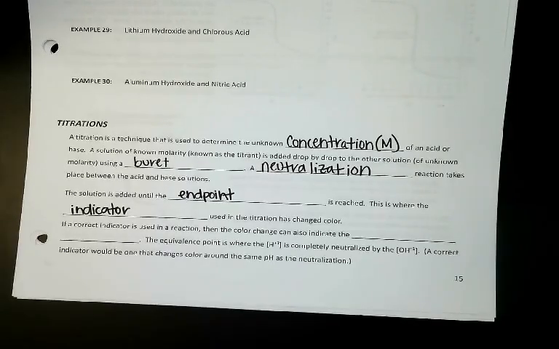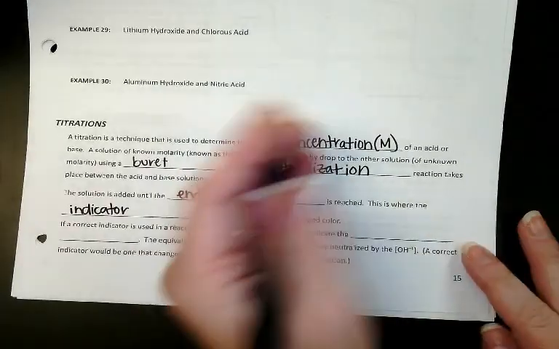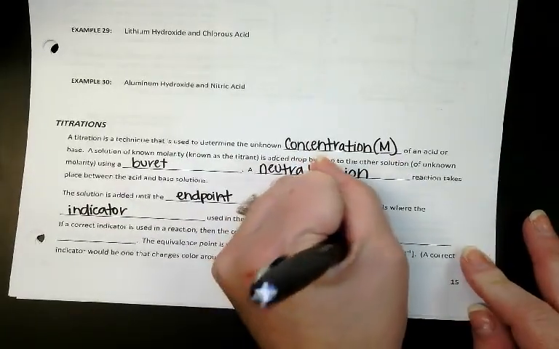Peach. It's called phenol red because the actual solution is red, but it's not red in any acid or a base. Okay. So, in our titration, when the solution turns a peach color, it has reached the end point. Now, if a correct indicator is used, then the color change can also indicate the equivalence point.